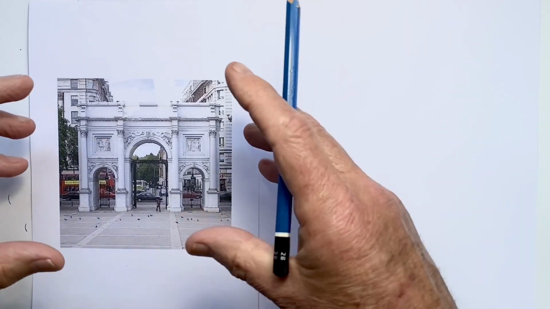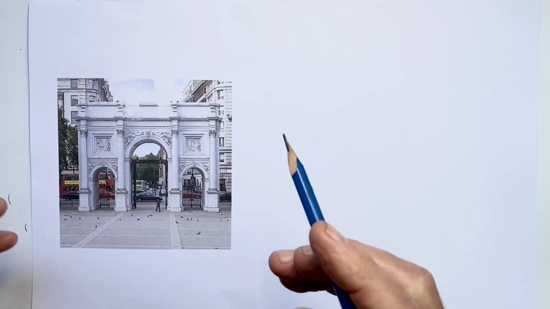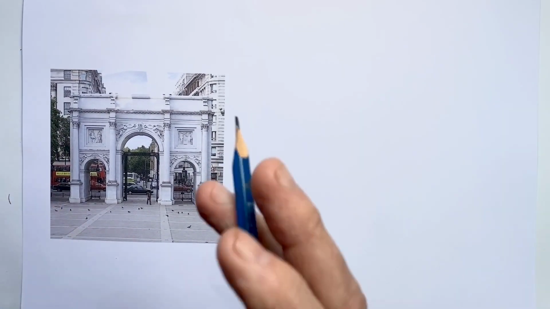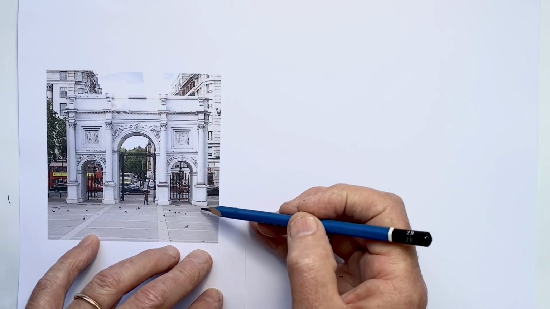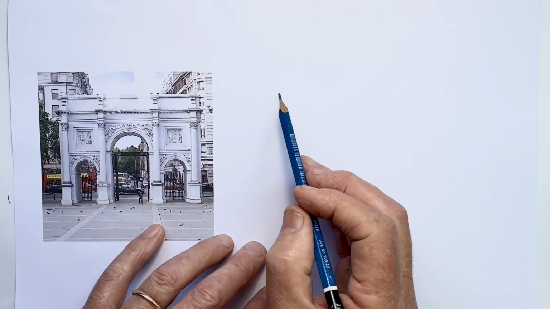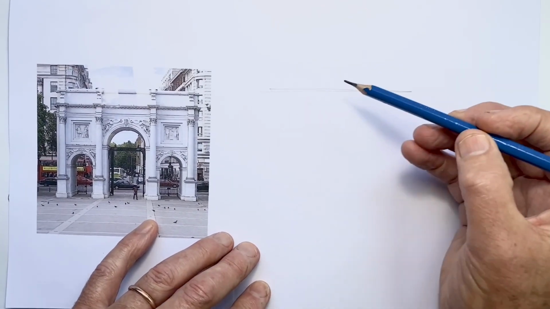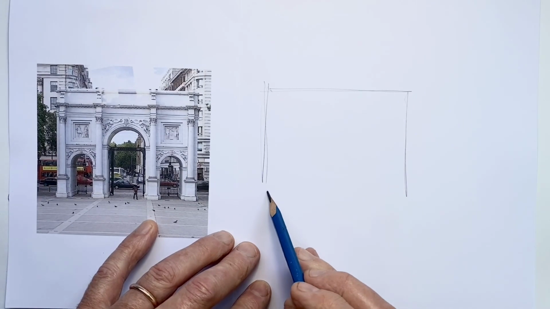We start with the larger shapes. We see the large shapes that compose our object. And we focus on this large shape, which in this case of this arch in London, Marble Arch, is this rectangle here. So we work at drawing, getting a sense of that shape.